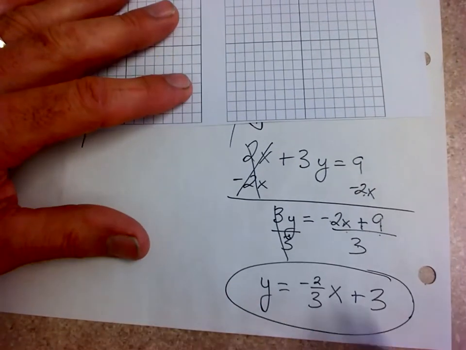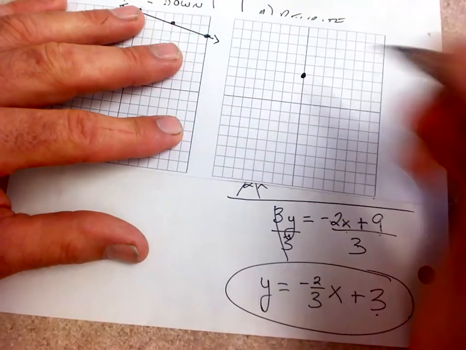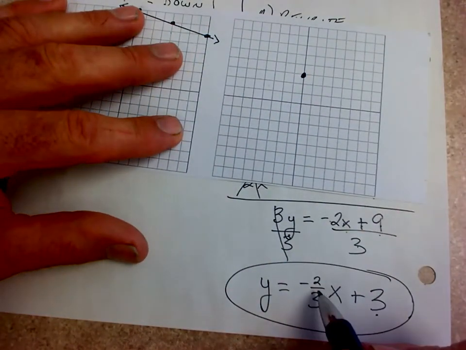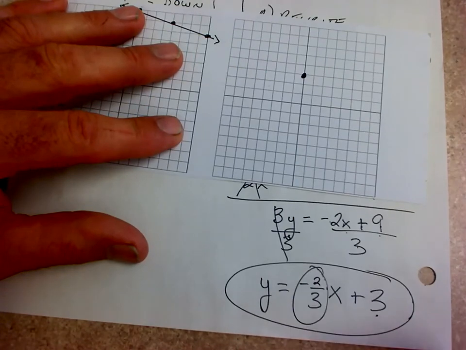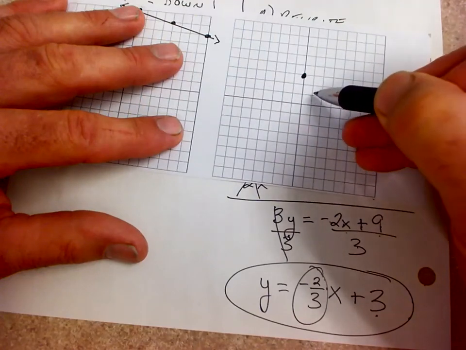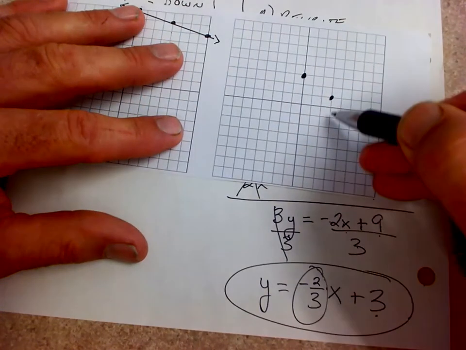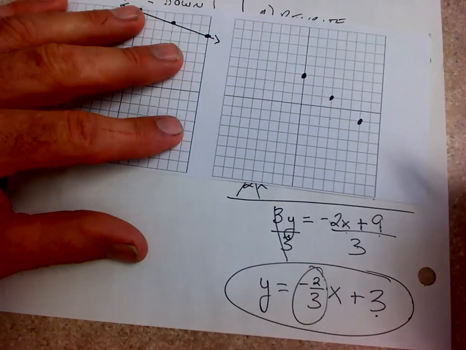But once we have our values, we know that the y-intercept, (0, 3), is going to be on the line, and now we've identified our slope as negative 2/3, down 2, right 3, down 2, right 3, okay.